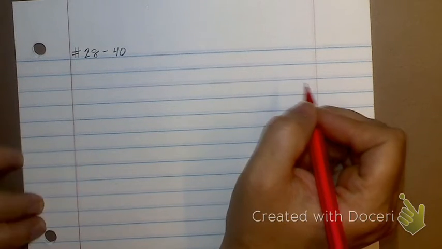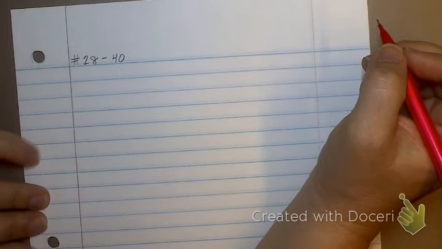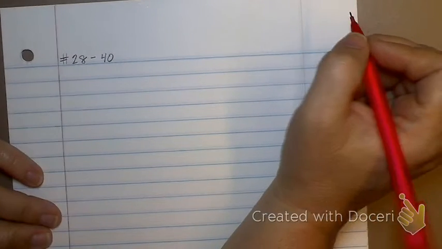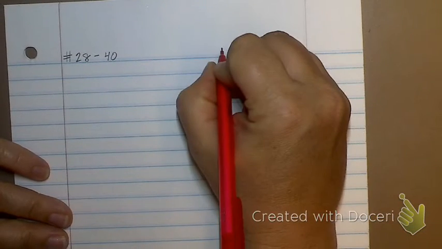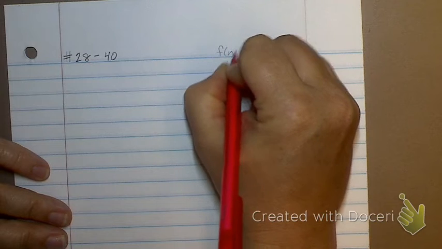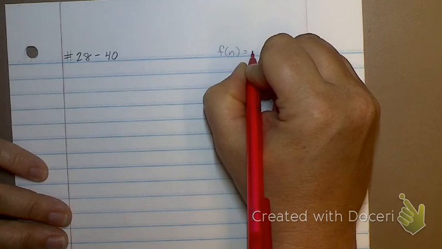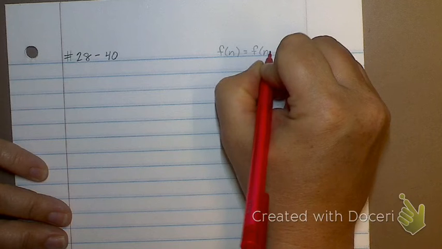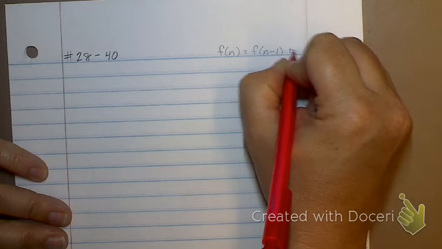All right, numbers 28 to 40. We're on sequences and series. I'm going to start off by writing some formulas for you. You ready? We have f of n is equal to f of n minus 1 plus d.